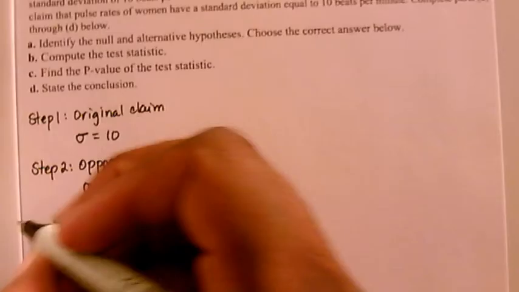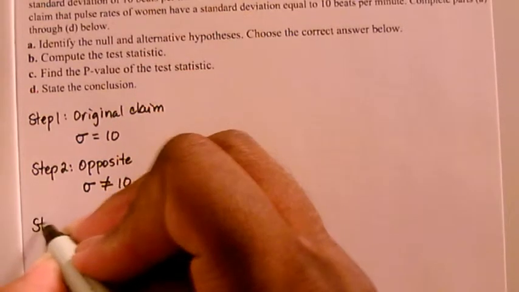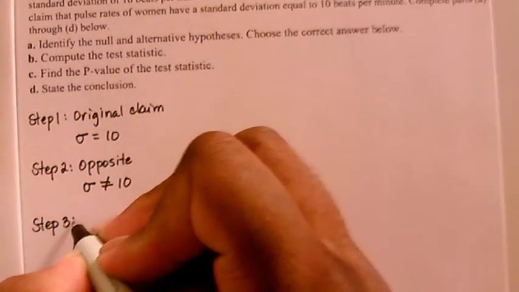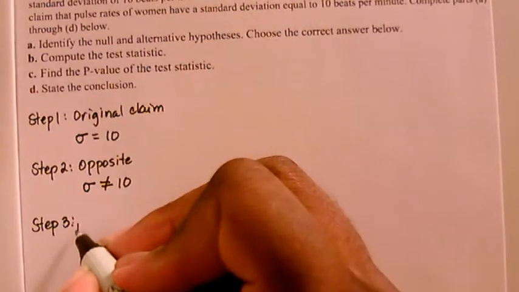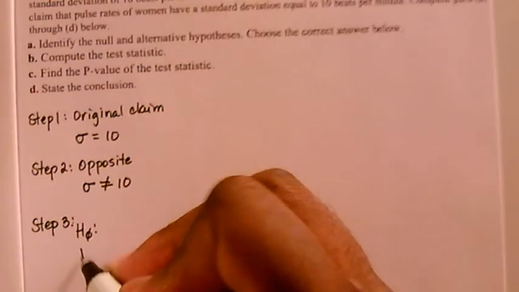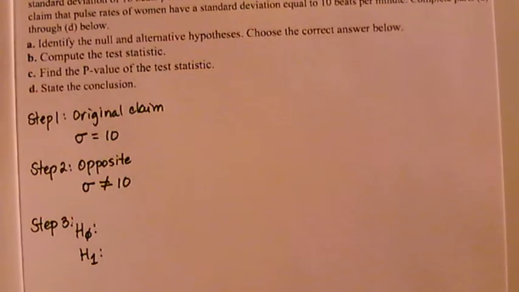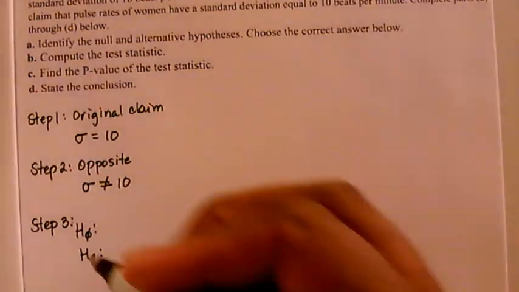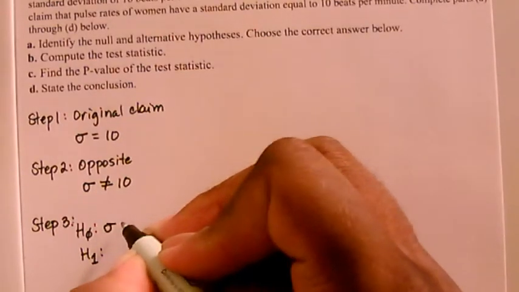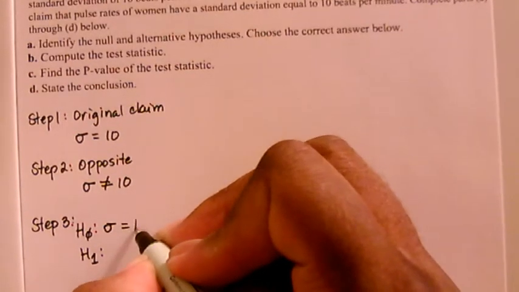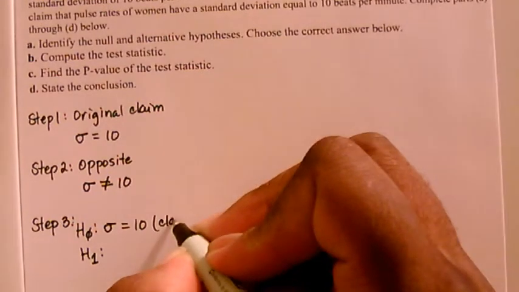Then step number 3. From steps 1 and 2, we can write our null and alternative hypothesis, which will answer part A. The null always has the equal sign in it, so that's going to be sigma is equal to 10, and that's also the original claim.